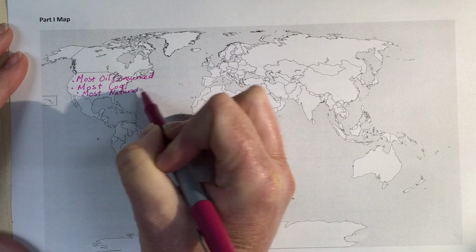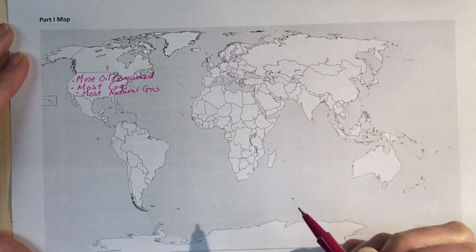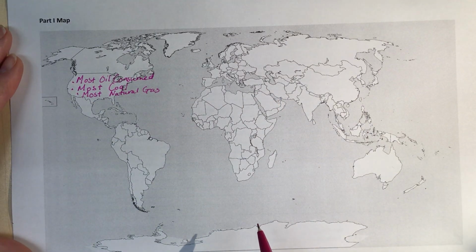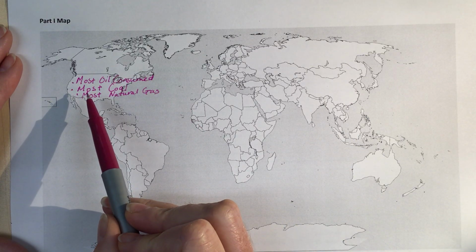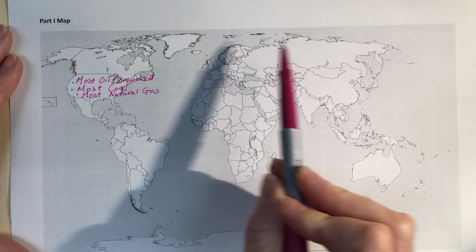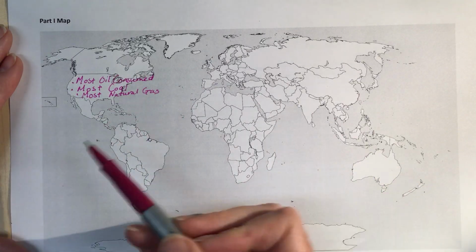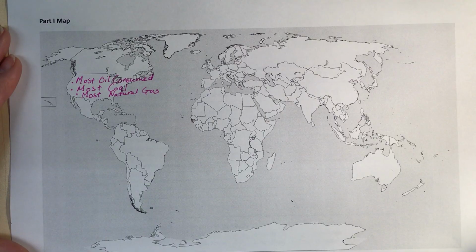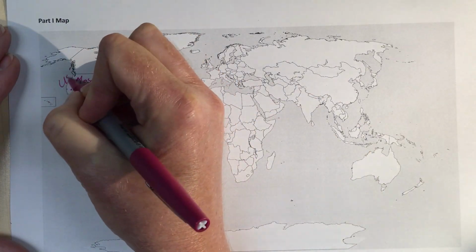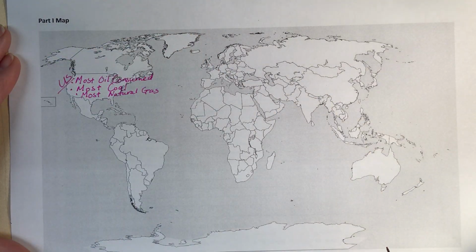It kind of flip-flops with Russia by year between production and consumption. Some years the United States is producing more natural gas than Russia, and sometimes it's the opposite. So for natural gas, you just need to know the leaders are the United States and Russia. So this is the US right here. Okay, that's the easy one.